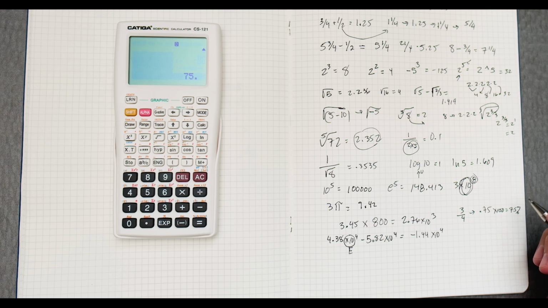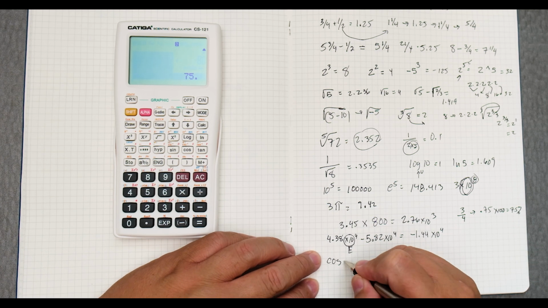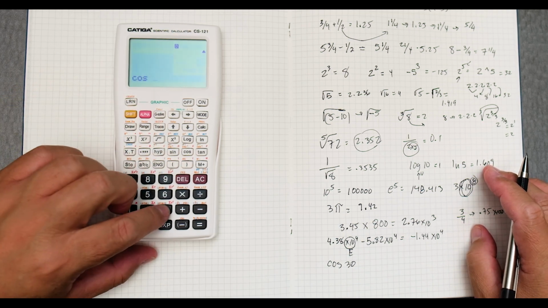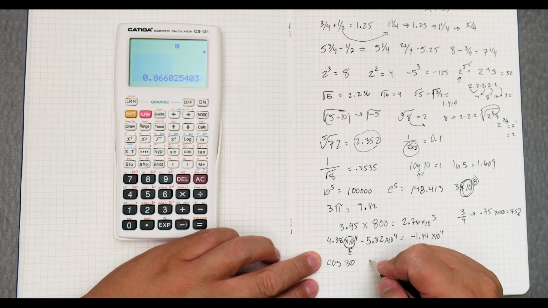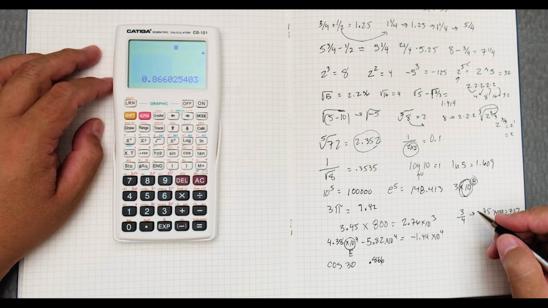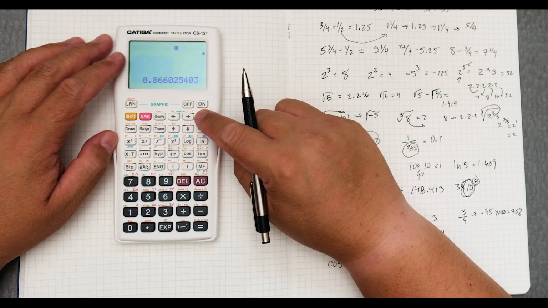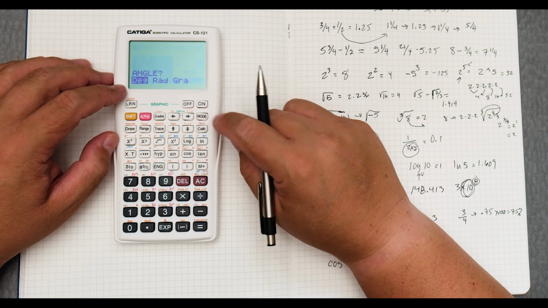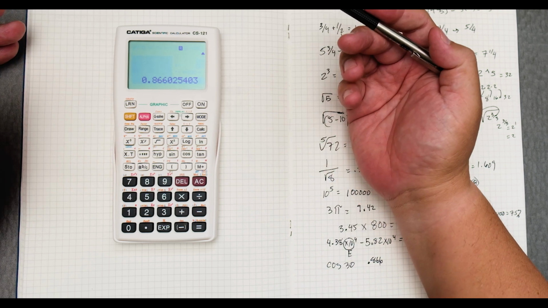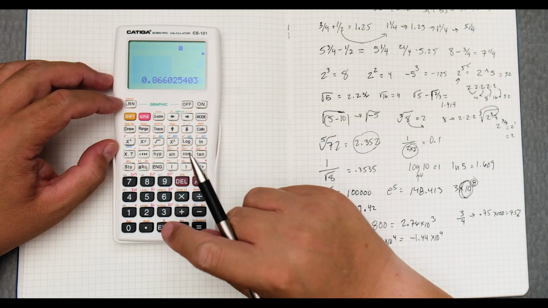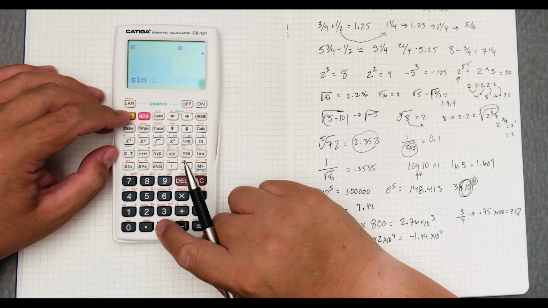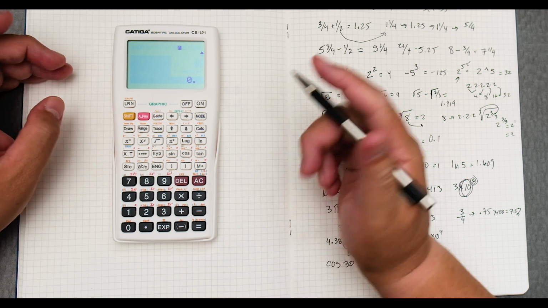Let's do something like cosine of 30, right? So we go cosine of 30, enter, gives you 0.866. Let's see, if you press mode, 1, 2, 3, right, you can go to radians, right, and it gives you R, so you can do in radians mode. So you can do something like, let's say the sine, shift, pi, and it gives you 0, see?